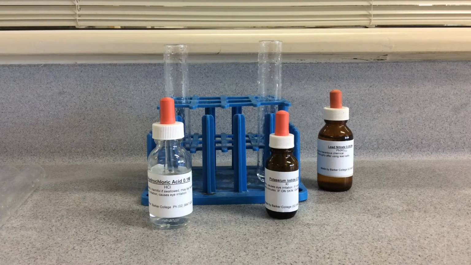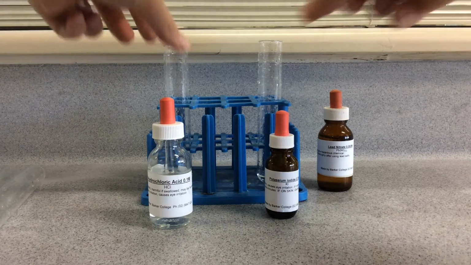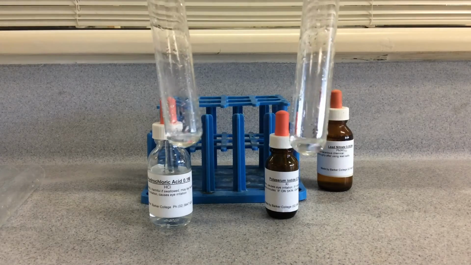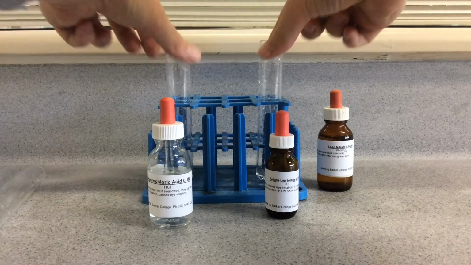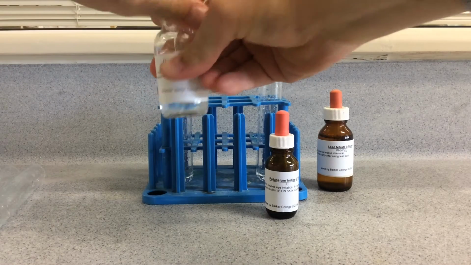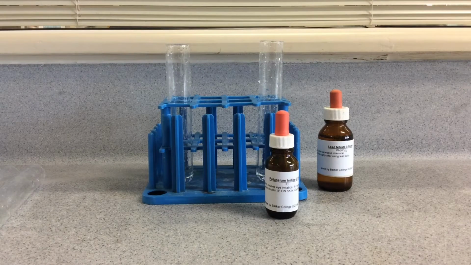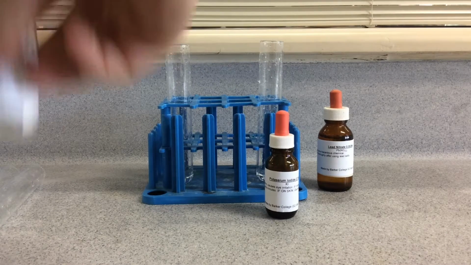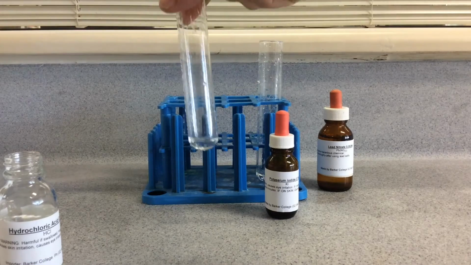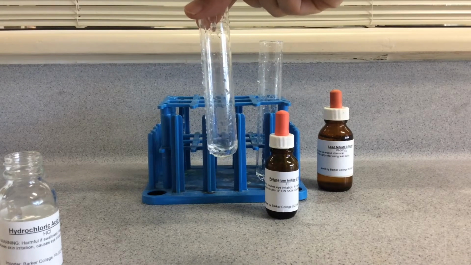The first cation to test for is lead nitrate. So there's two test tubes there, both have lead nitrate in them. The first test is hydrochloric acid for a source of chloride ions. If lead is present, chloride will precipitate with the lead to give a white precipitate.